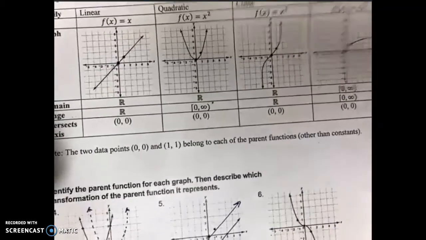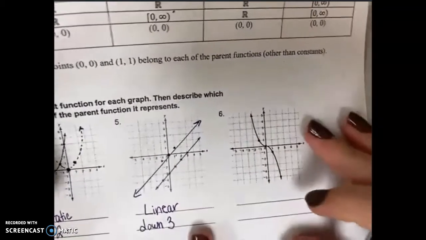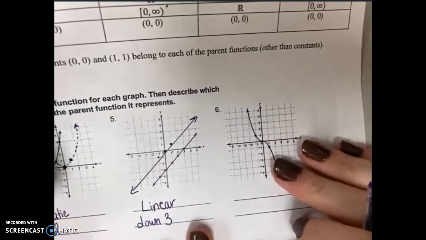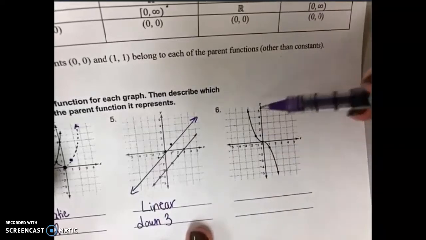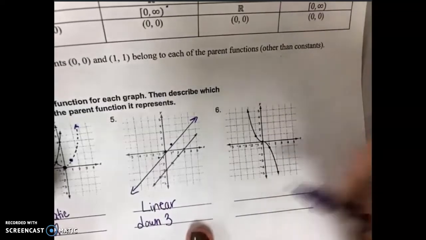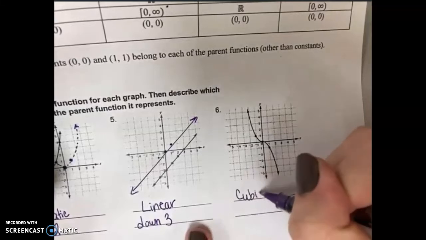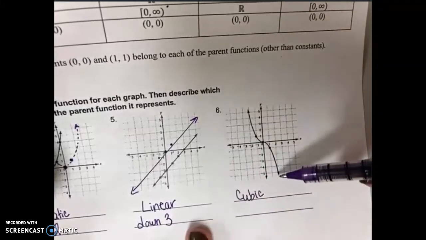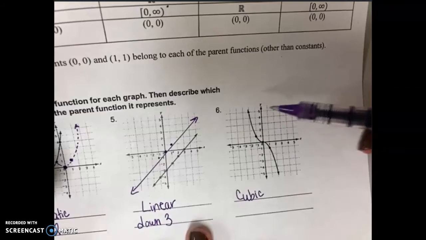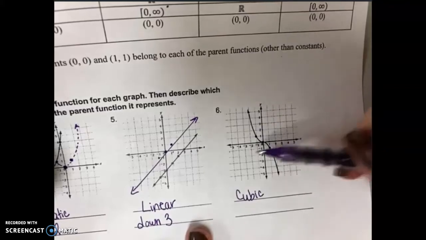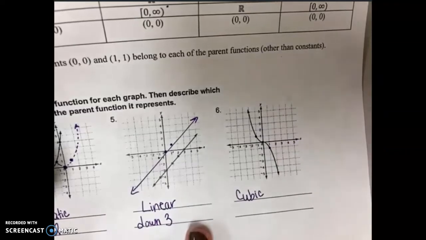Okay, example 6 right here. Looking at the shape of the graph, it appears to me that this would be a cubic function, because it has that sort of elongated S shape. Now, initially when looking at it, you're like, it doesn't look like it's moved up or down, left or right. It's still passing through the origin, so maybe no transformation has occurred.